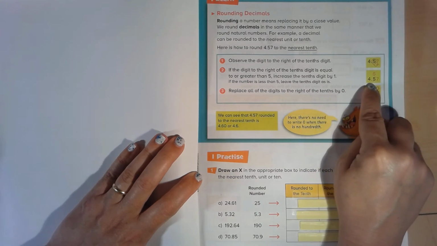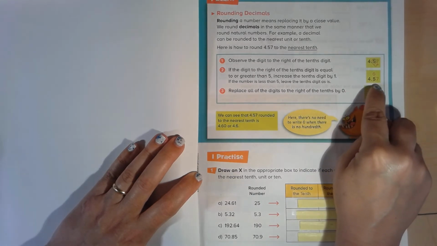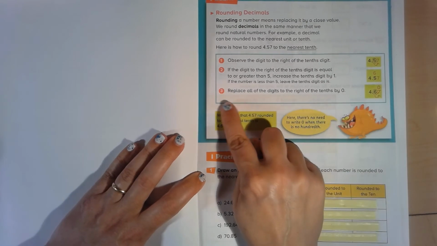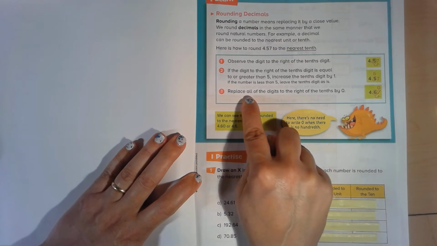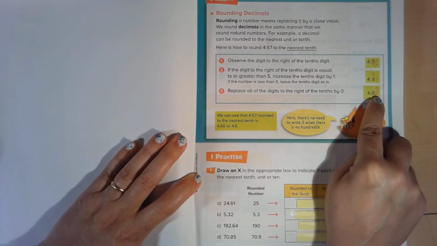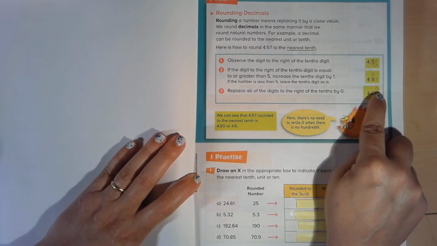So we have 4.57. We looked at the 7. It's higher than 5. So we change the 5 to a 6. And finally, step number 3, we replaced all the digits to the right of the tenths by 0. So we changed the 7 to a 0.